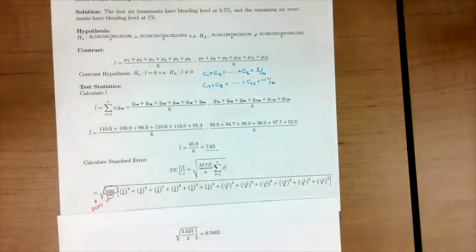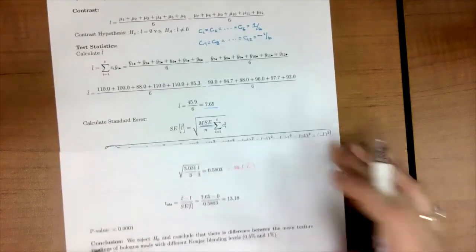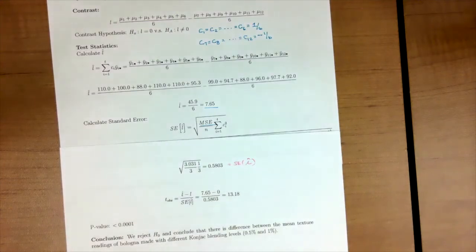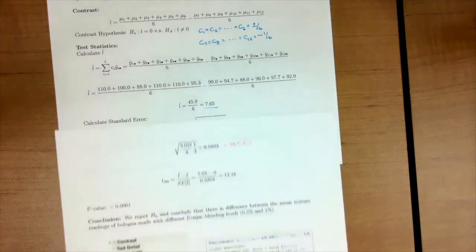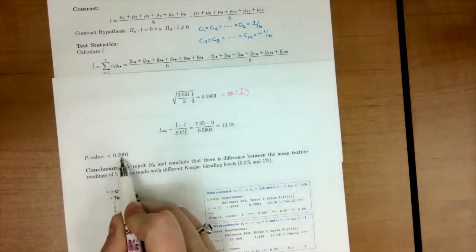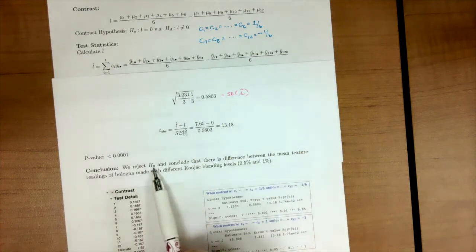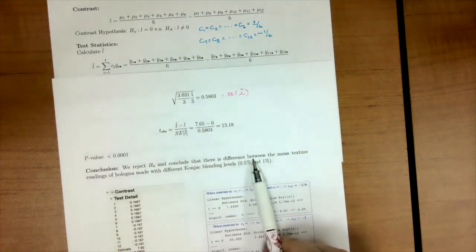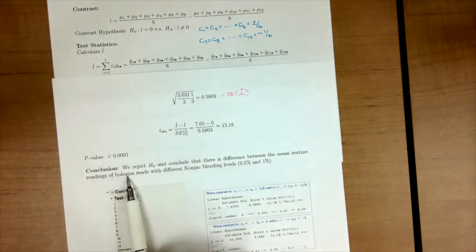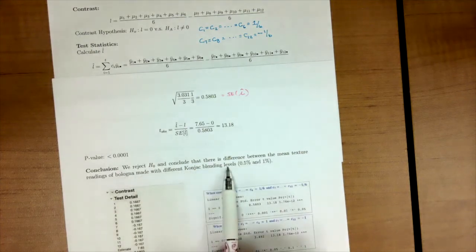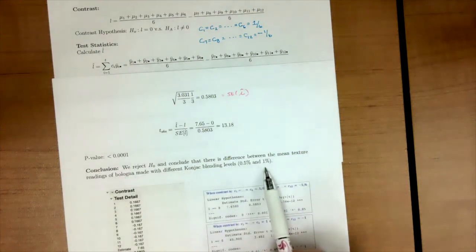If you work out all the math, you will see that our standard error for L hat is 0.58. We calculate our T observation, which is 13.8. You could do the rejection region, but we're going to use software and we get a p-value that is less than 0.0001. And so we can reject our null and conclude that there is a difference between the mean texture readings of bologna made with different cognac blends of 0.5% and 1%.